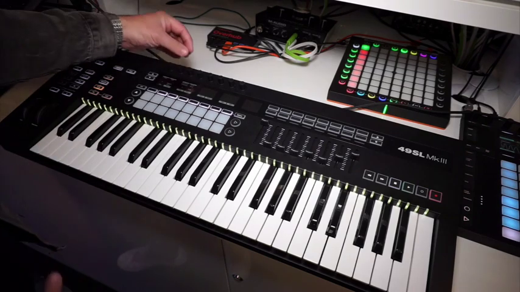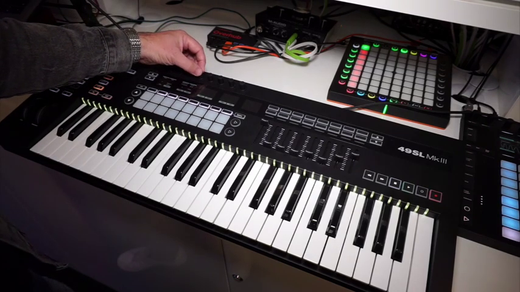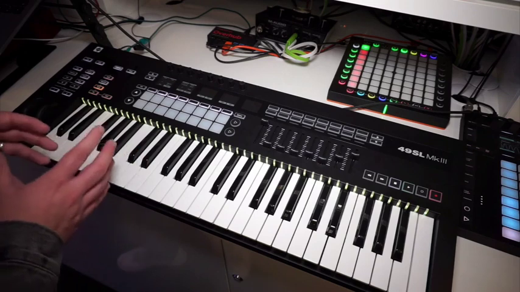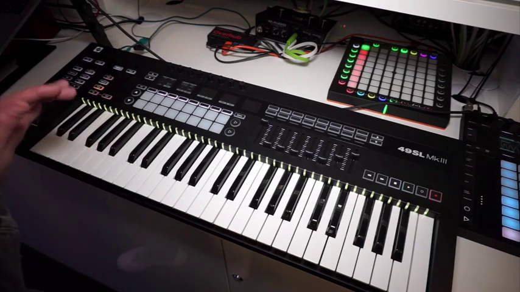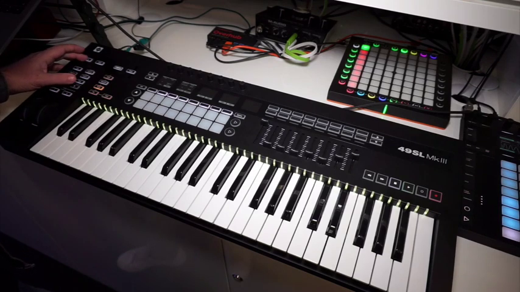There are various different modes for the scale as well. So there's snap, there's filter, and there's display only. Snap is really neat, especially for me as I'm not a keys player. If I miss any of the notes, it'll snap them to the next note within the scale to make sure that I'm always playing in scale.